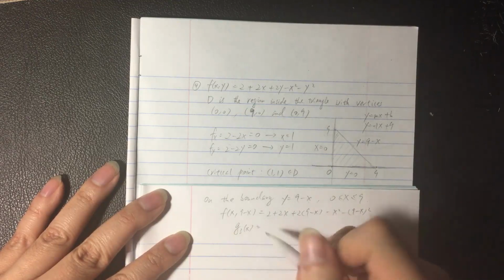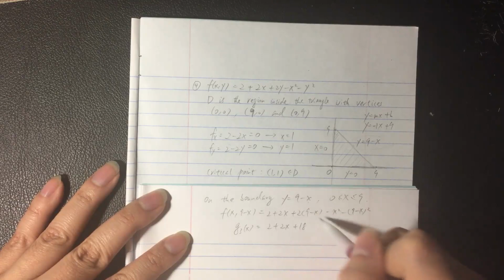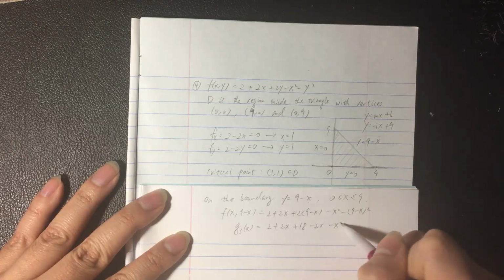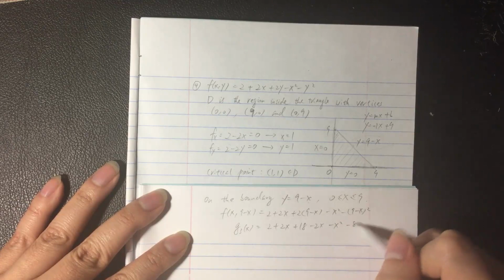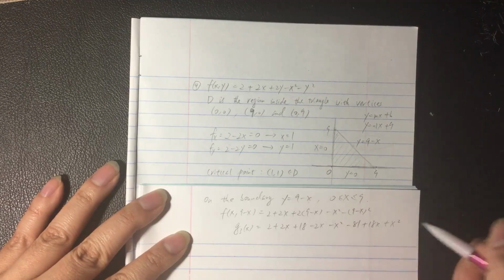If I simplify the function, I have 2 plus 2x plus 18 minus 2x minus x squared minus 81 plus 18x minus x squared.